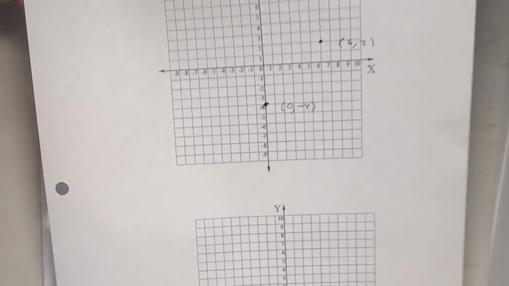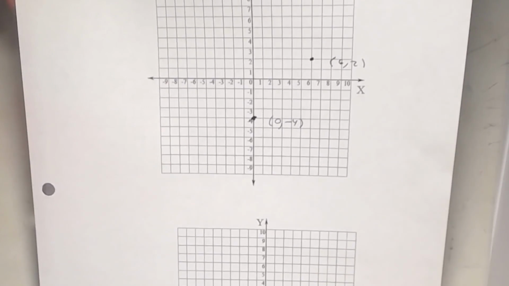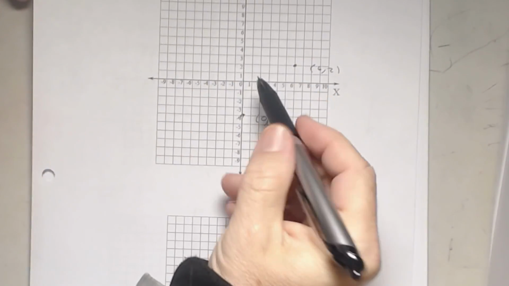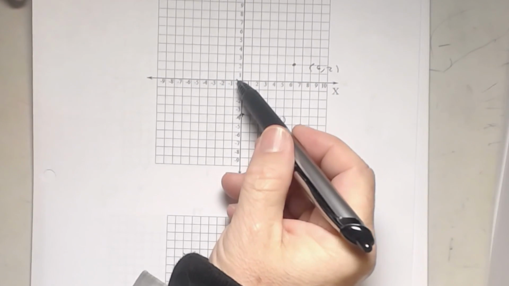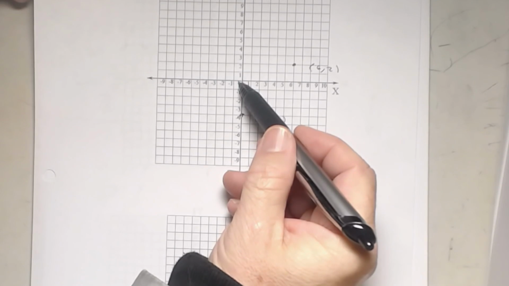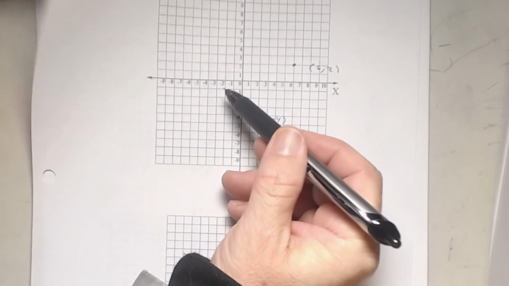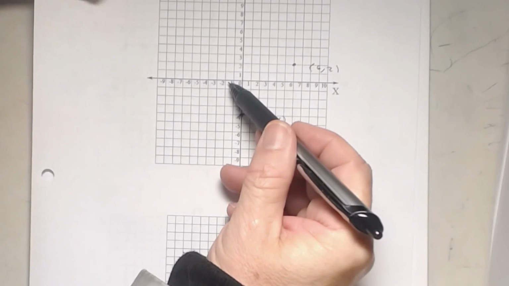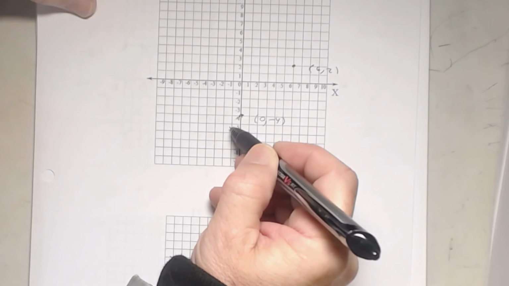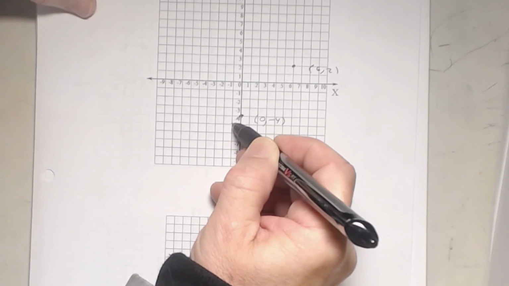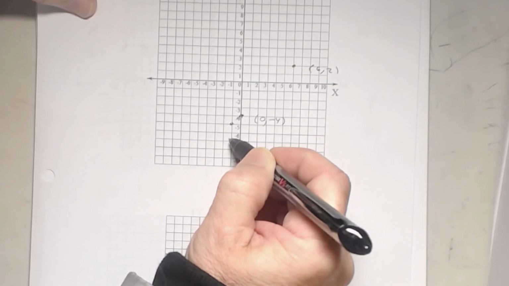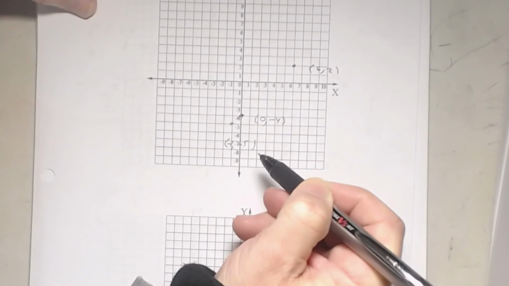One of the worksheets on 10.1 asked you about quadrants. So it's quadrant 3. You start at the origin. X is -1, so I go which way? To the left 1. And then y is -5, so I go which way? Down 5. So this is the point right here, (-1, -5).